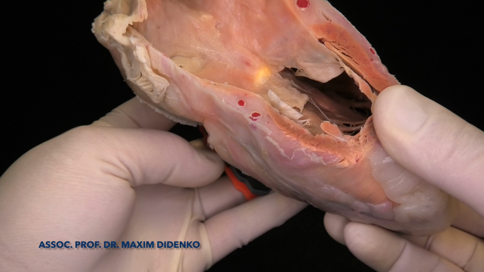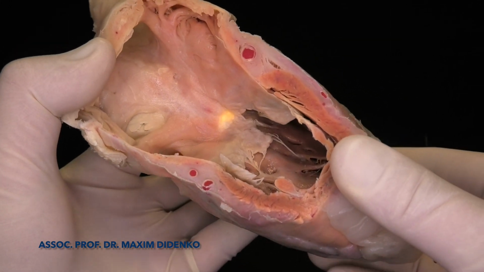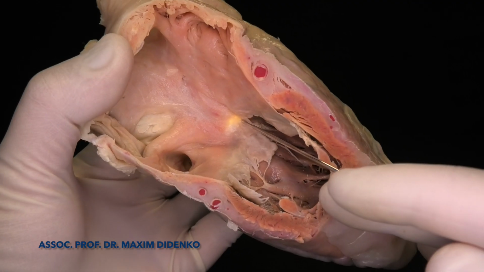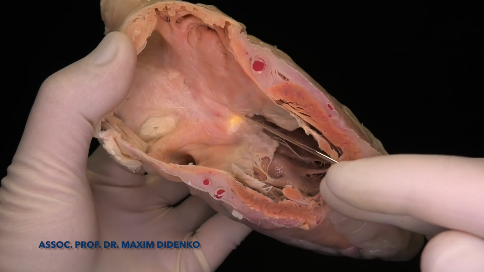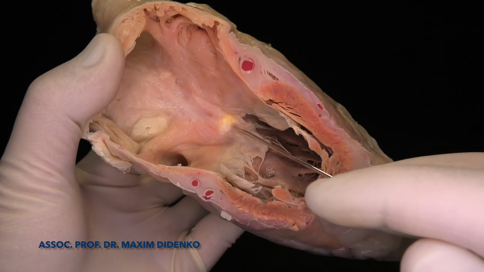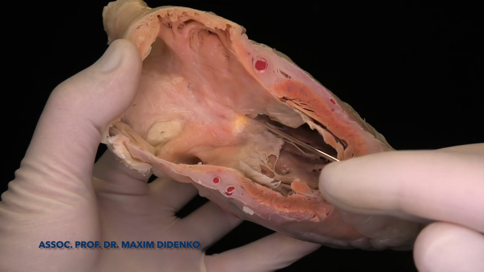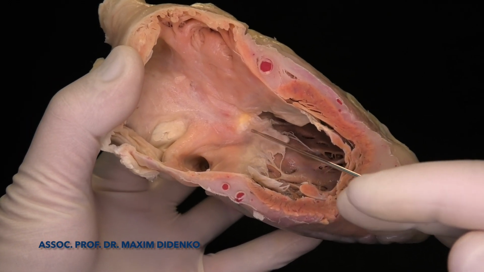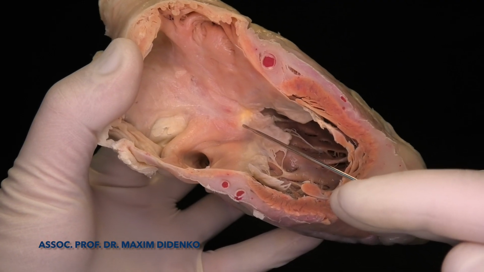If I put the light here and trans-illuminate membranous septum, which is our orientation for his bundle, then we will better understand all the sides of the Koch triangle.